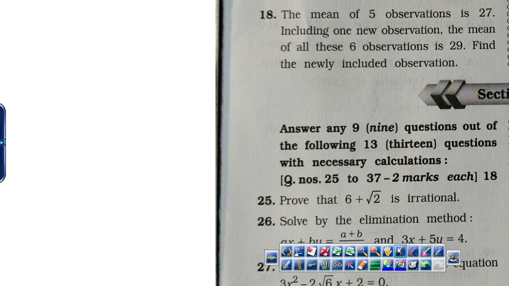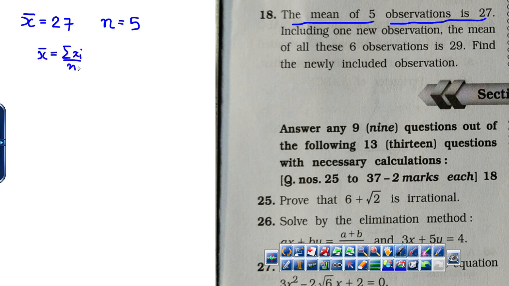The mean of 5 observations is 27. The first sentence can be written like this. Mean is 27. कितने observations है? 5. Mean का formula sigma xi upon n. This is all from my video which has been created.